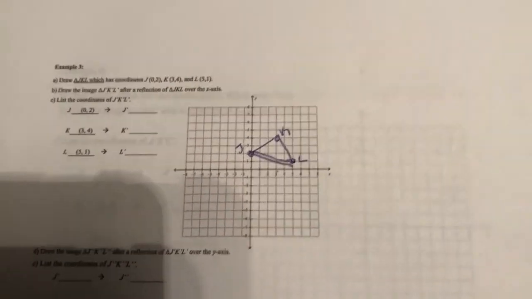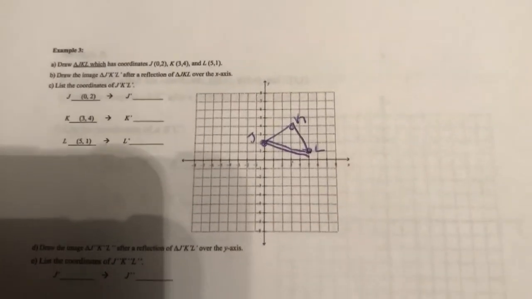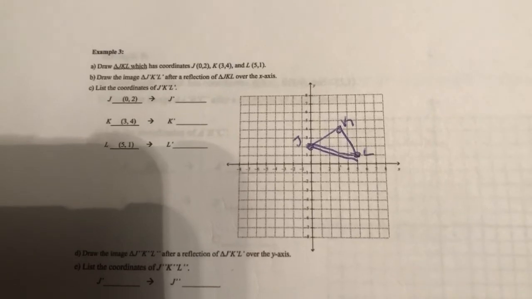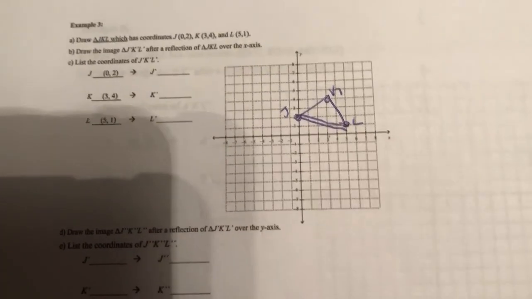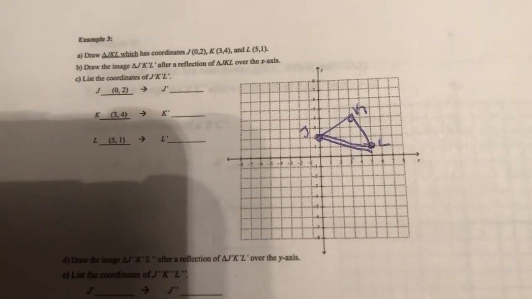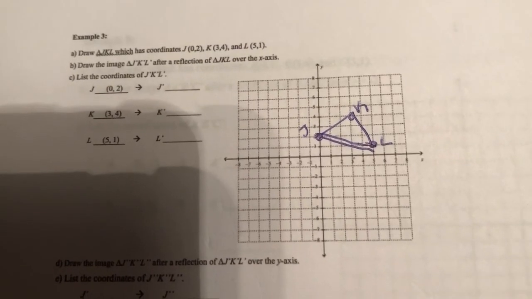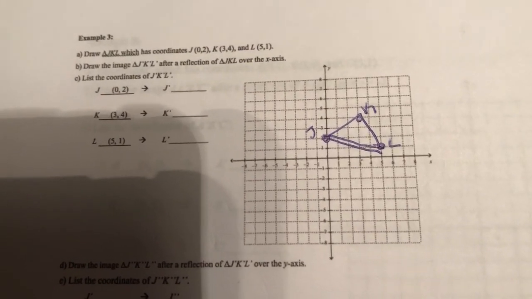All right. Oopsie, a little crooked, but that's okay. Now, it says draw the image J prime, K prime, and L prime after a reflection of triangle JKL over the x-axis. All right.